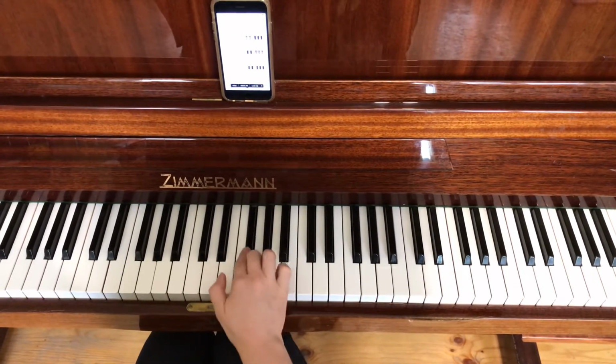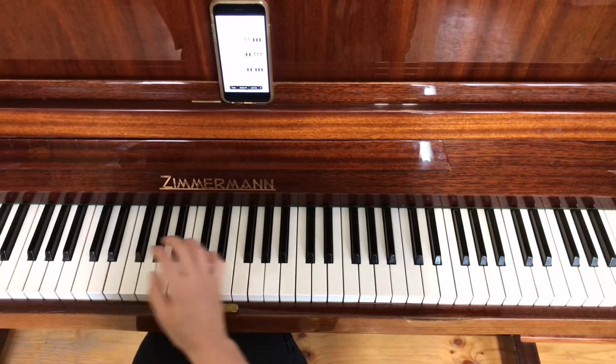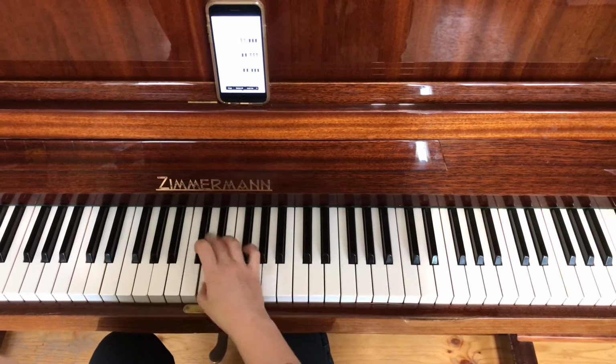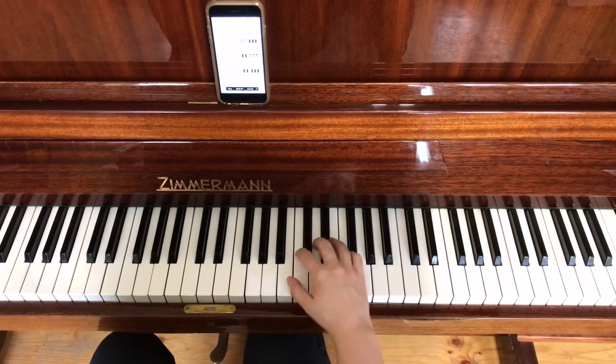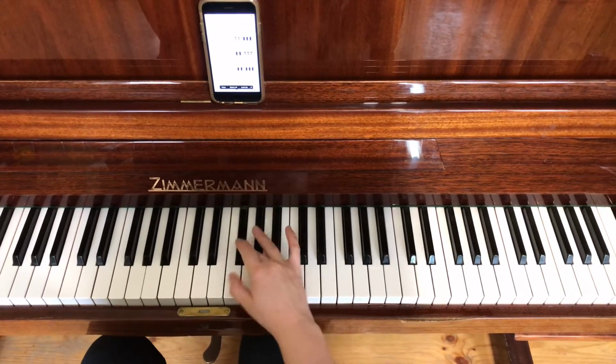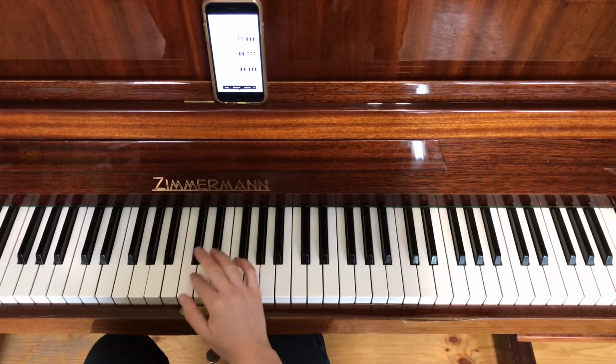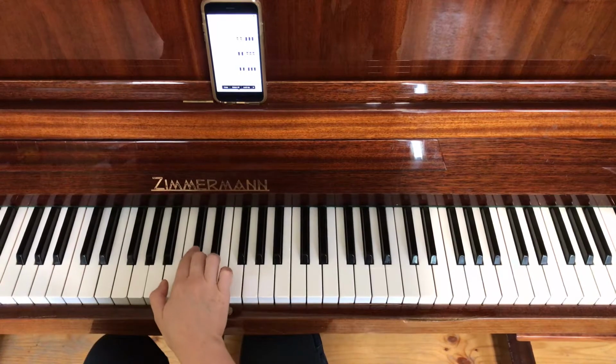So these are all half steps. Half steps are the foundation of any harmonic scale. So when you start playing harmonic scales, it's based on the half steps. Now, a whole step is a half plus a half.